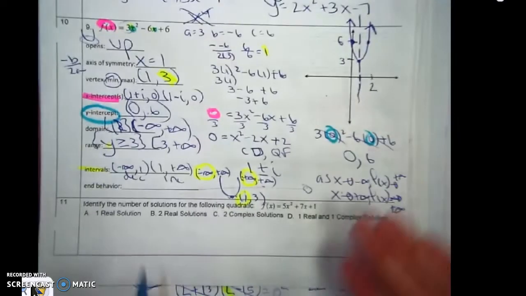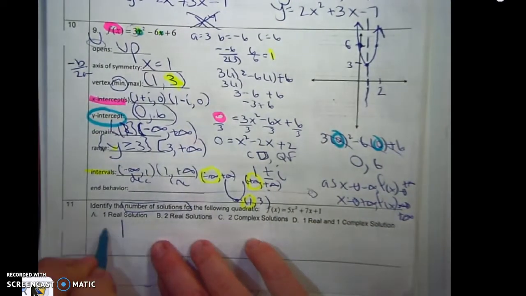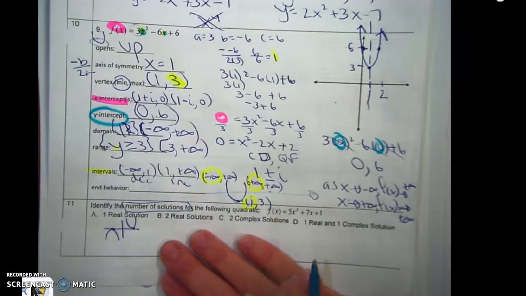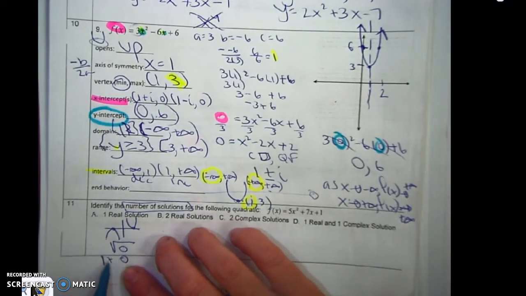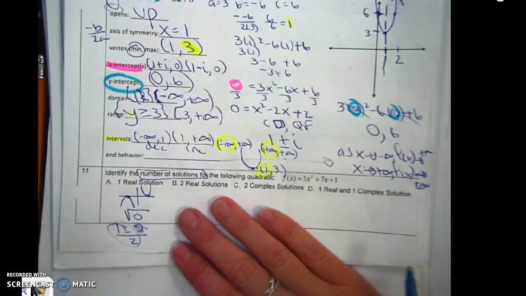All right. They want to know how many answers am I going to get. Well, here's an example of one real solution. It touches 1 time. And that's when you have like the square root of 0 is 0, so you get 1 in the quadratic formula. So whether you add 0 or subtract 0, your answer would be the same.